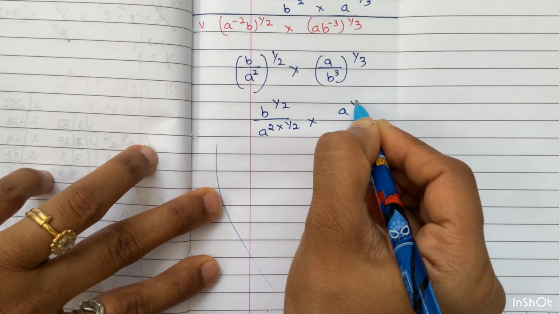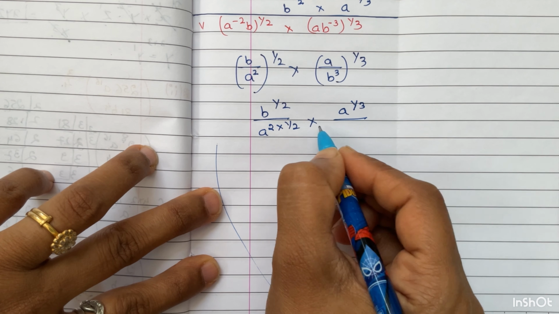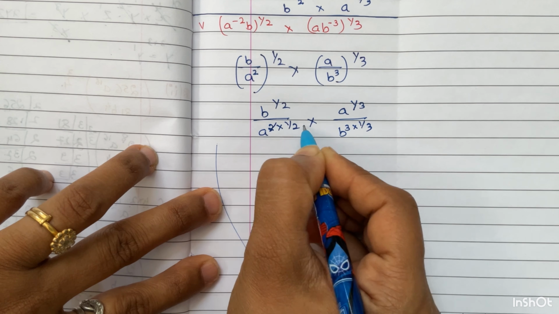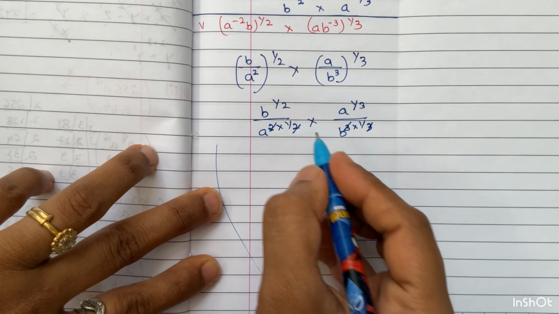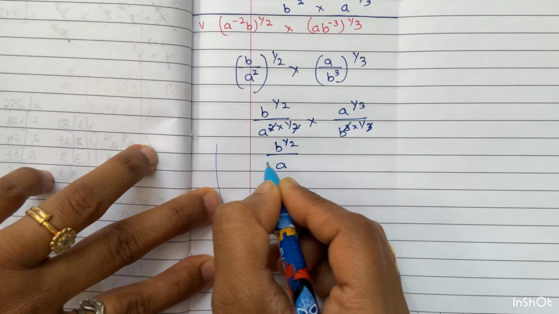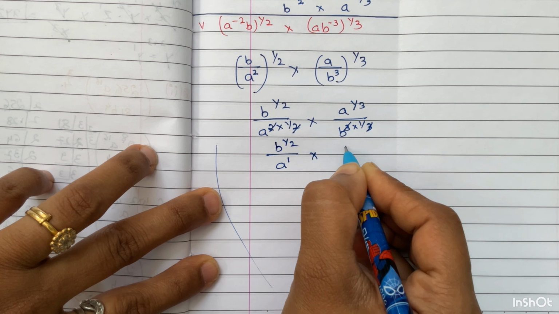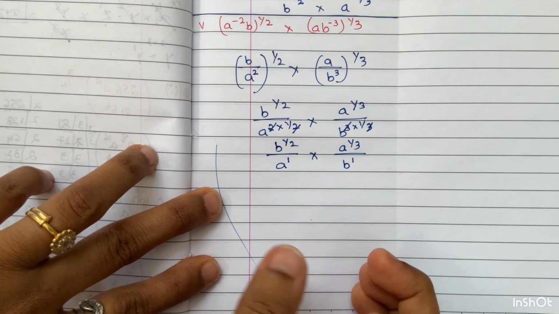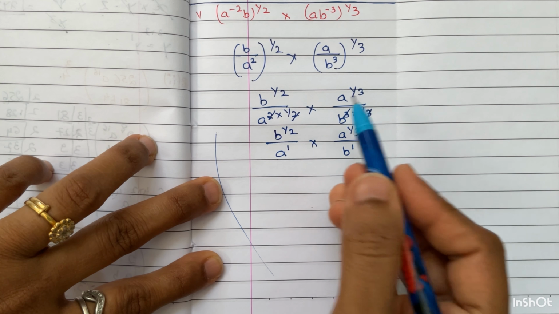Again similarly this side, a raised to the power 1 by 3 by b raised to the power 3 into 1 by 3. Okay, now see here, 2 gets cancelled, 3 gets cancelled. So what is left? b raised to the power 1 by 2, and in the denominator it is left with a raised to the power 1 into a raised to the power 1 by 3 by b raised to the power 1. Now for the simplification, I am sending a and b to the numerator.